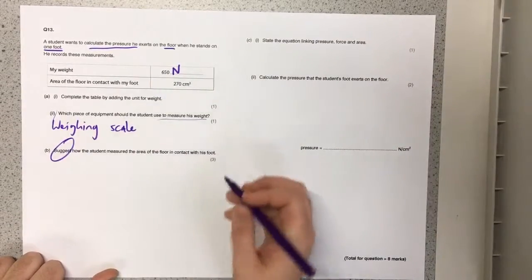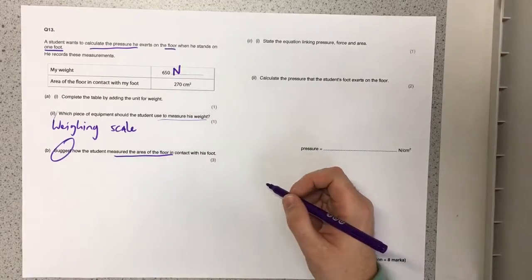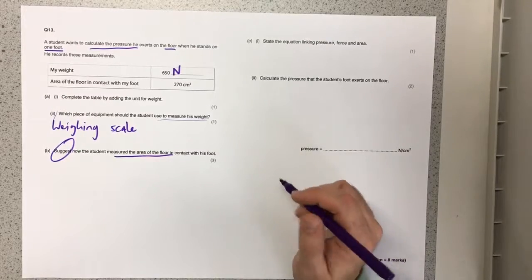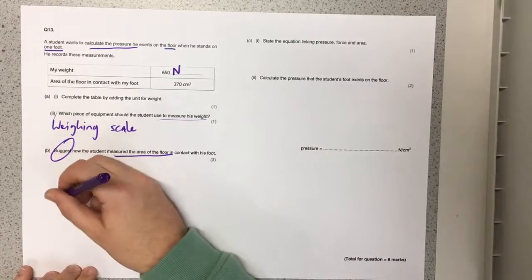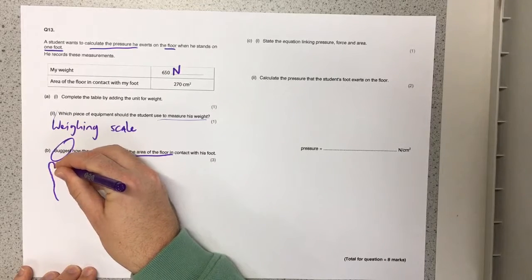Part B asks you to suggest how the student measured the area of the floor in contact with his foot. Now there's 3 marks here, so we've got to be quite detailed. So let's say that you placed your foot on the ground. It would look a bit something like this.